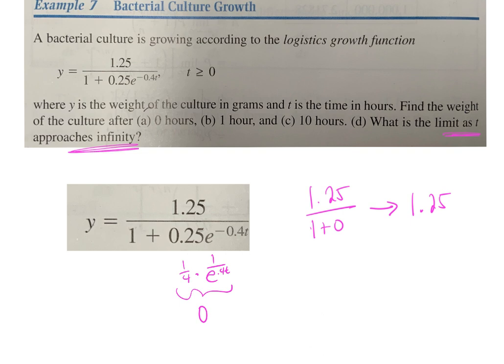As t approaches infinity, this piece of it on the denominator side, that little piece, is approaching 0. So logically what's happening is it's moving towards 125. This is asking as t approaches infinity, which means this is getting infinitely larger, which means the denominator is making that fraction get smaller, right? If I have 1 over a little tiny number, that's a big fraction. But as that denominator gets bigger and bigger, it's moving towards 0.